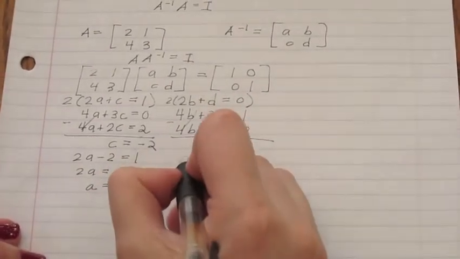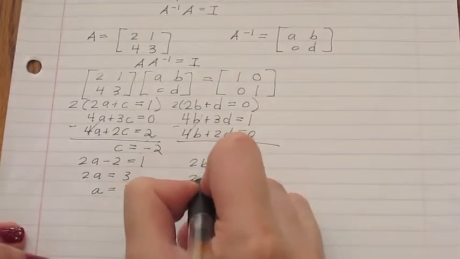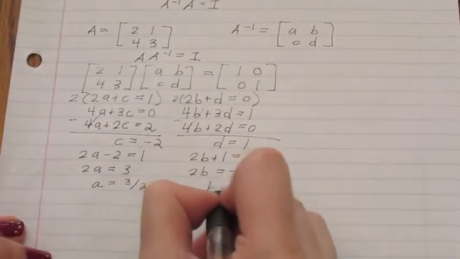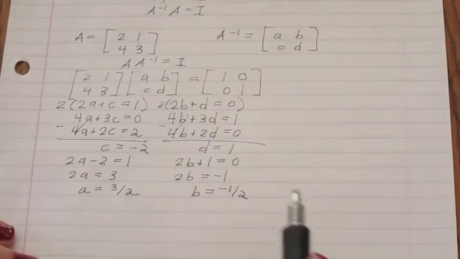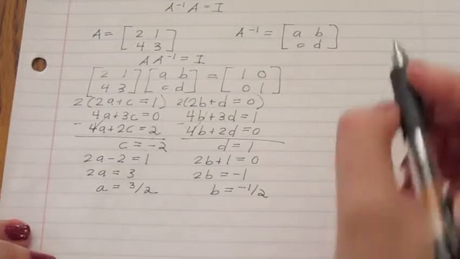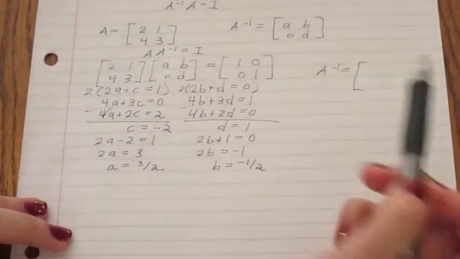Plug back into either one, I want to find B. Subtract 1 from both sides. B equals negative 1/2 if I divide by 2. So I found what specifically A, B, C, and D are. I found my inverse of A. Just make sure you're plugging back into the right position.